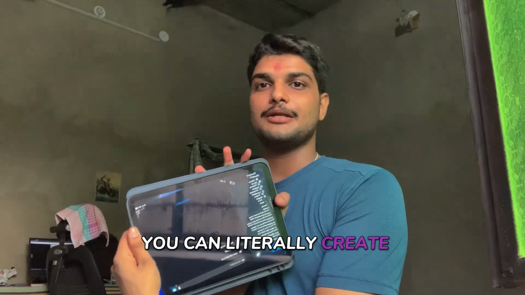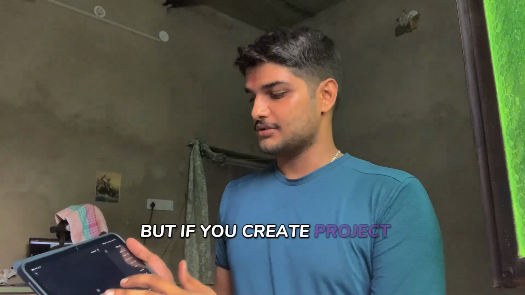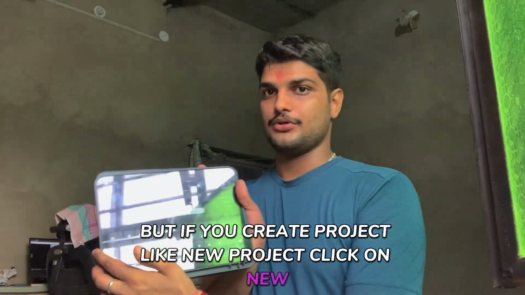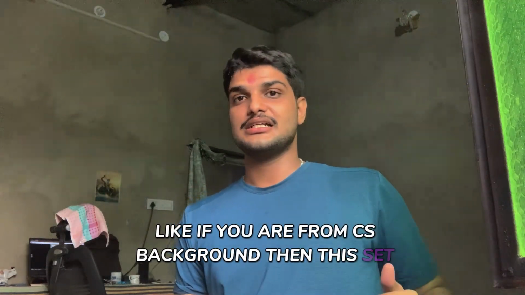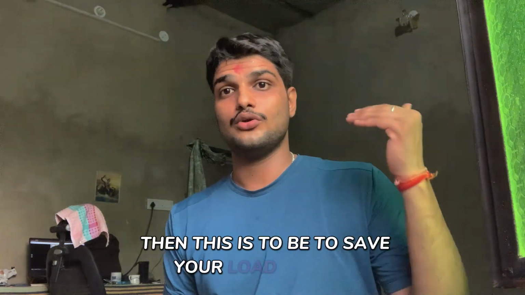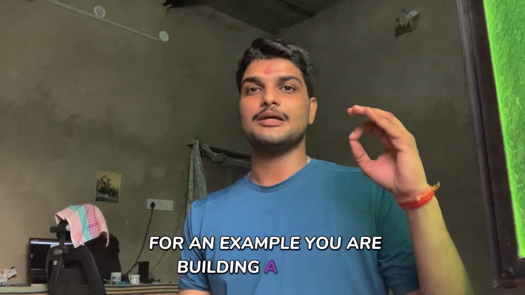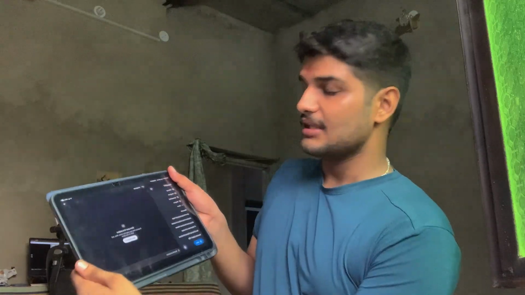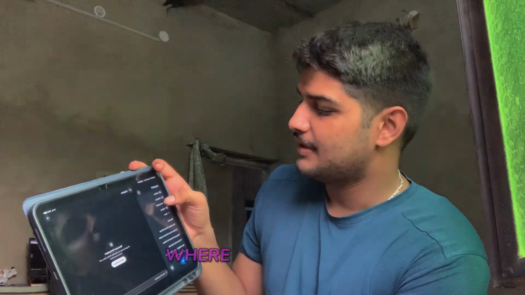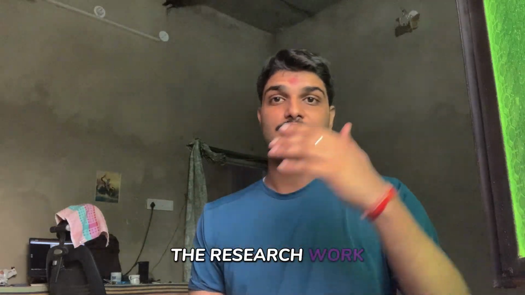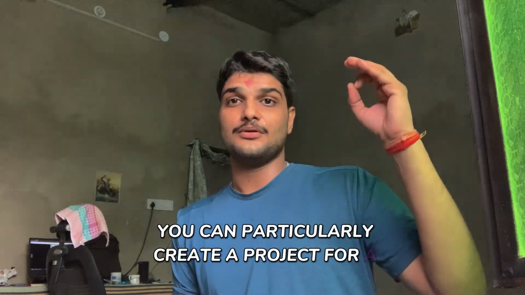You can literally create projects in this app. Don't avoid this. If you create a new project, like if you are from a CS background, then ChatGPT saves you a lot of time. For example, you are building a project, then there is an option for projects where you click and create a new project, and you can do your whole coding work, research work, and it doesn't matter what work you do, you can create a project for every work.